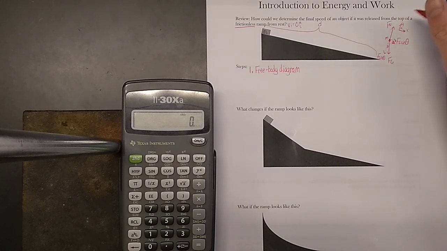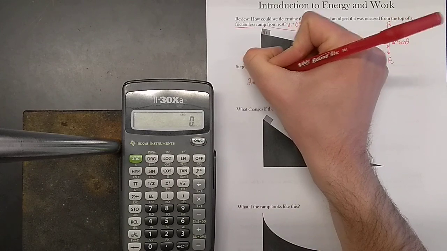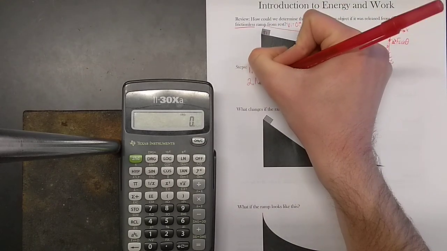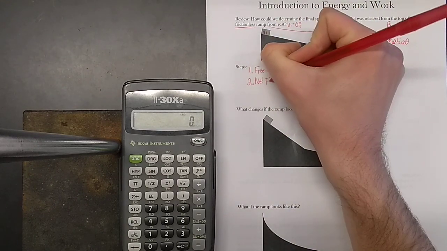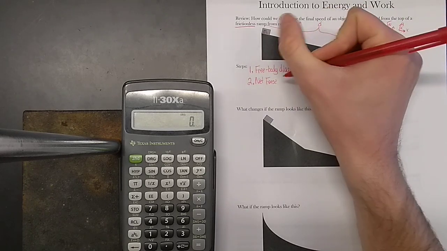Okay, so we've got our free body diagram. That's completely drawn. If you need more help with the free body diagram, I suggest going back and looking at some of the ramps videos. What do we do immediately after drawing a free body diagram? We write net force equations for the x and y direction.